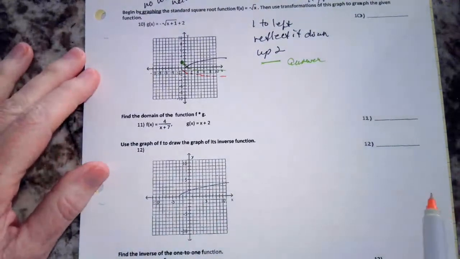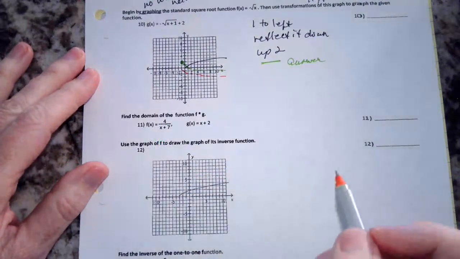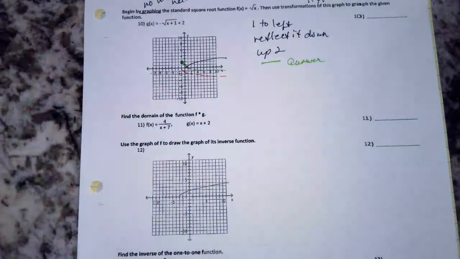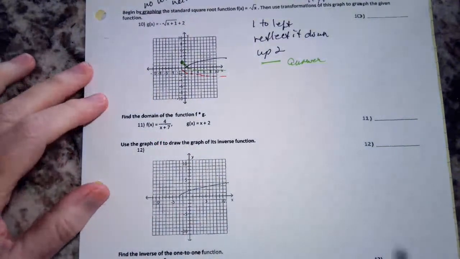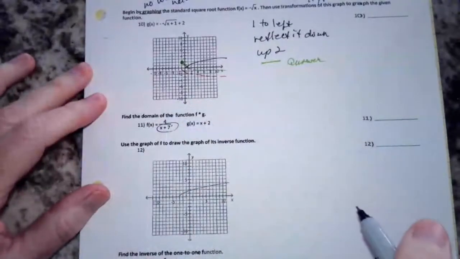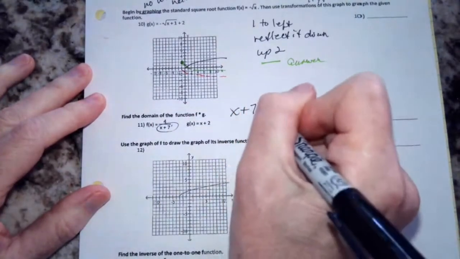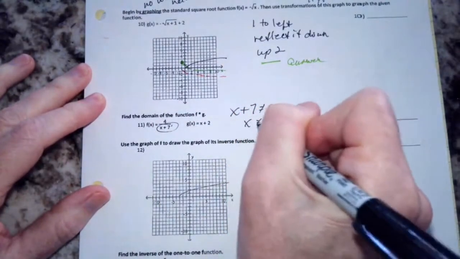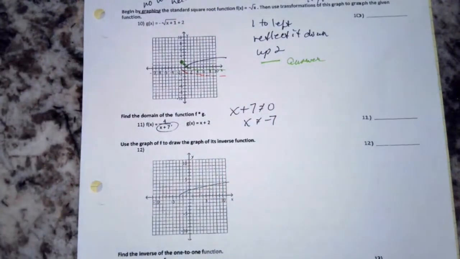The only 2 restrictions would be if you have a denominator, that cannot be 0. And then there was a restriction with radicals. If you have a radical, it's got to be 0 or bigger. Your final doesn't have any radical restrictions. So the only restriction on the domain that you have to worry about is making sure that denominator does not become 0. So x plus 7 cannot be 0. X cannot be -7. And I think that that is the answer.